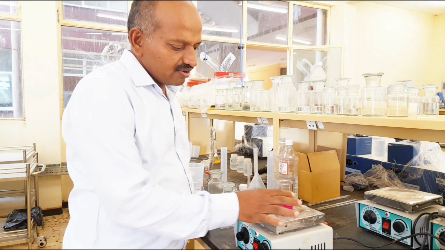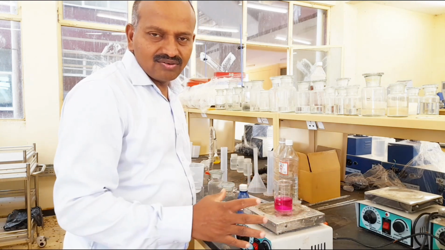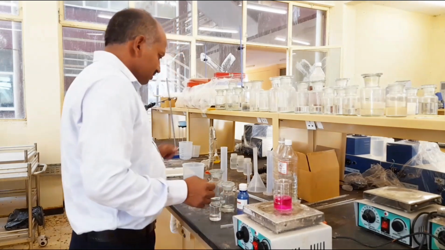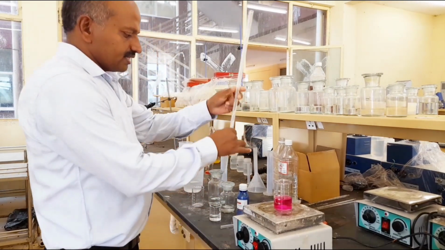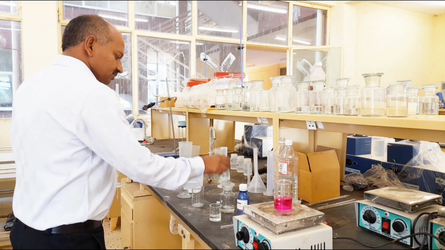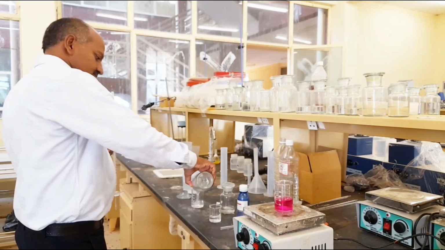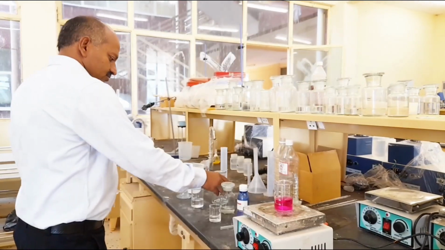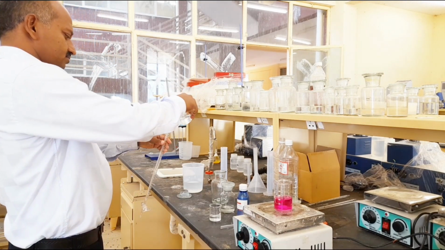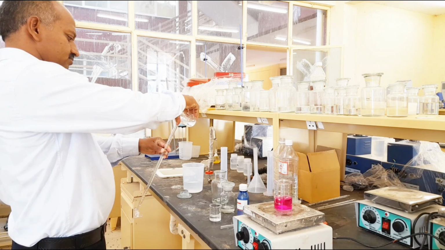Now we will titrate with the acid and see how the color changes and when the reaction ends. Right? So now I will take the acid into this burette. This is the acid of known strength.